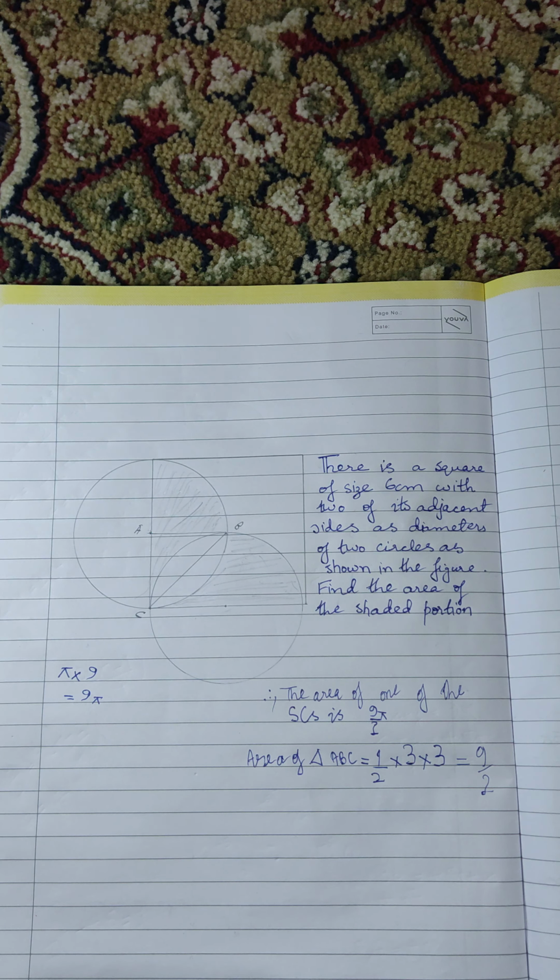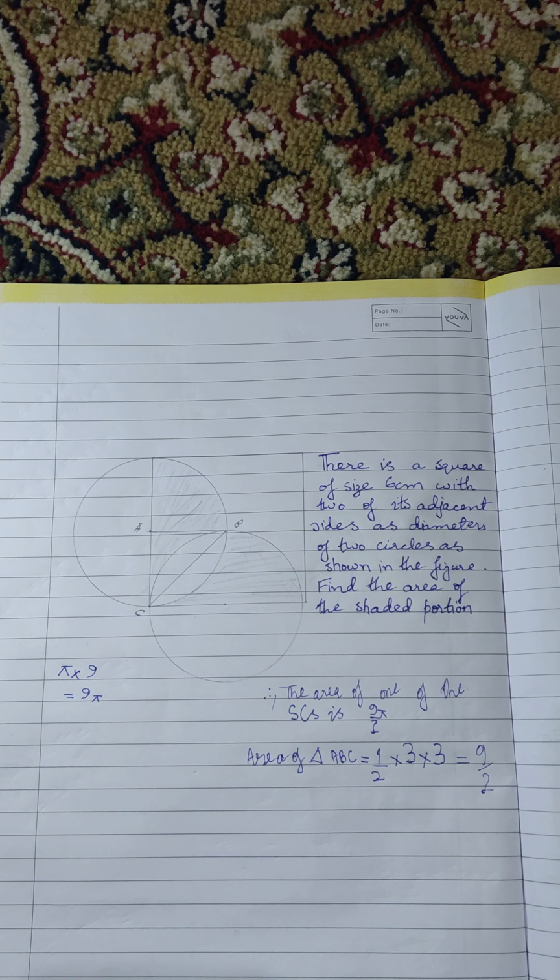Since the area of the circle is 9 pi, the area of this sector will be 9 pi by 4 automatically.